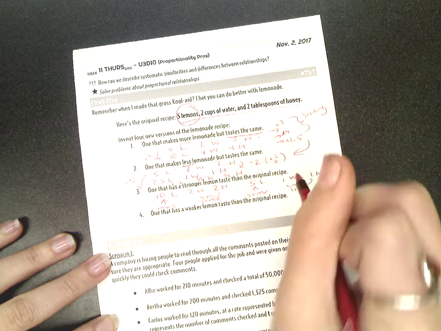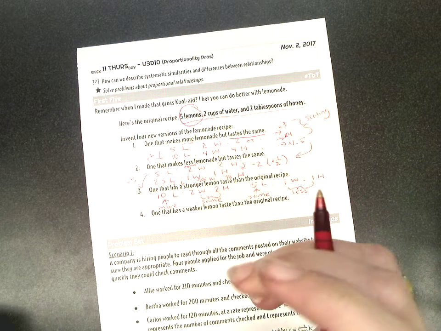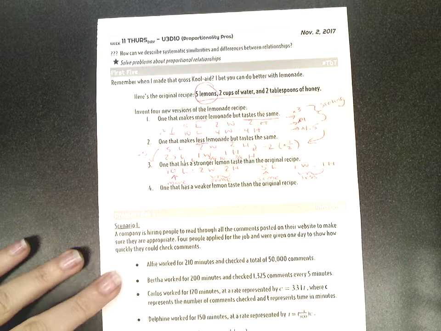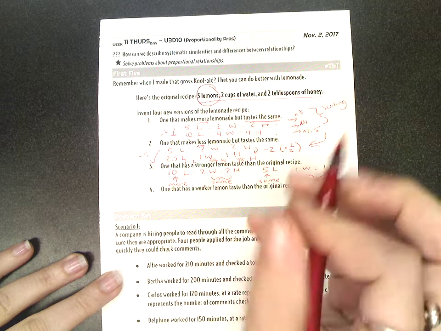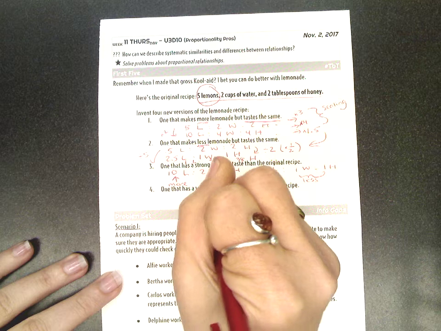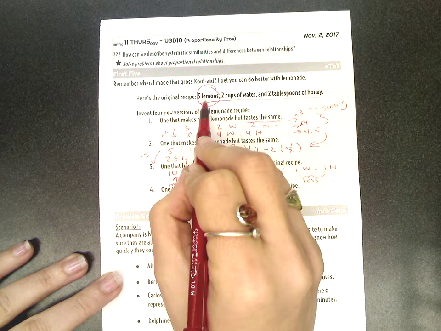Because now I have the same amount of lemon and it's flavoring less stuff, so it's going to be more concentrated. And these are just two of an infinite number of recipes you could make. If I want to make a weaker lemon taste, well, if we started with this one where we keep the water and the honey the same, then I need to just use less lemon than I did before.